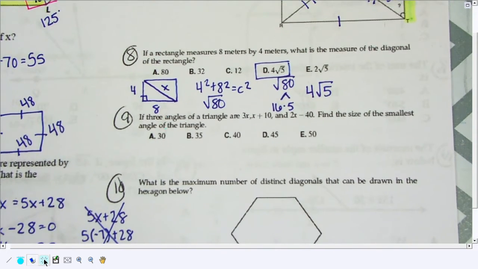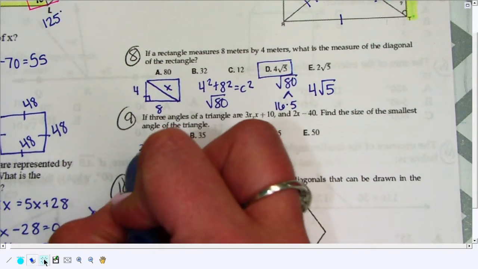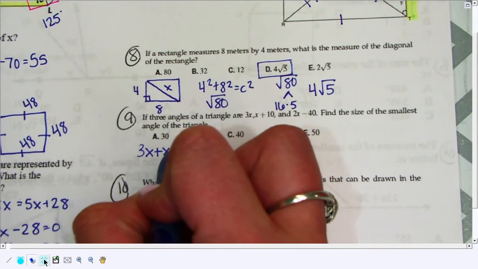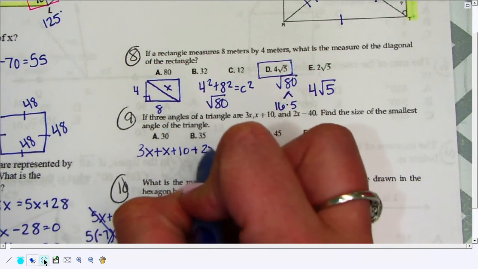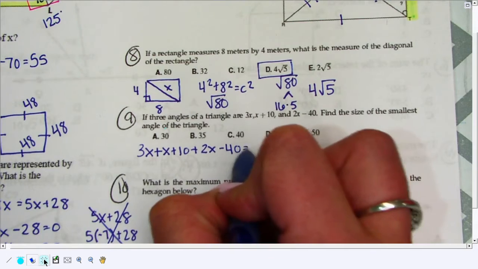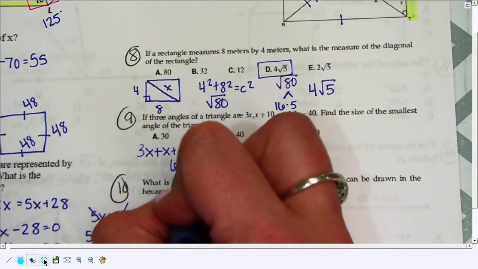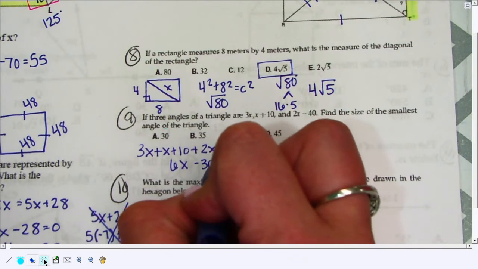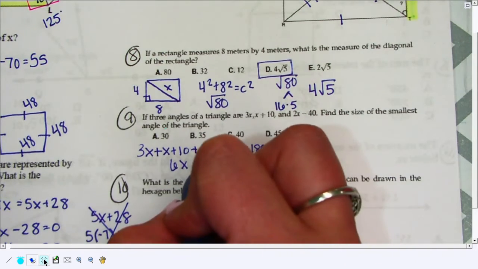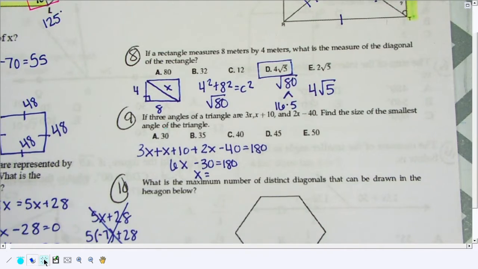All right, number 9. In the angles below, the triangle measurements are 3x, x plus 10, and 2x minus 40. What is the size of the smallest angle? So first, this is a triangle. So 3x plus x plus 10 plus 2x minus 40 has to add up to 180. Combining like terms, I get 6x minus 30 equals 180. So for x, I'm going to add 30 to get 210, divide by 6 to get 35.